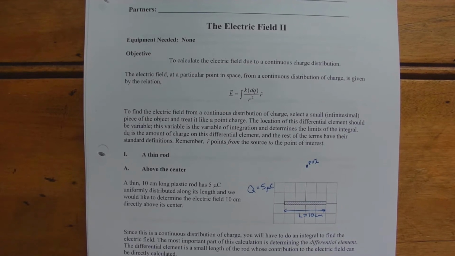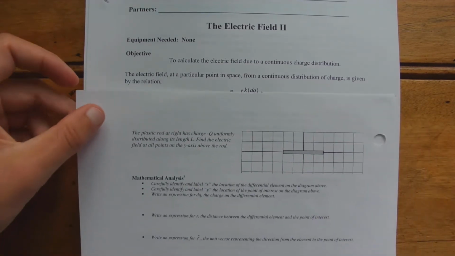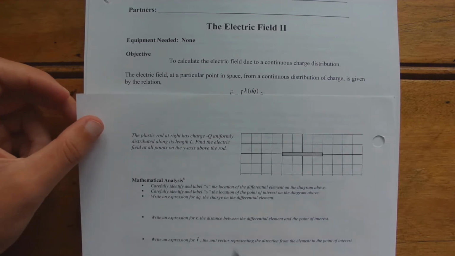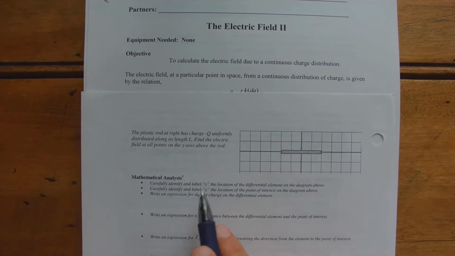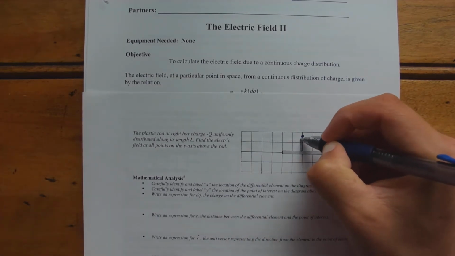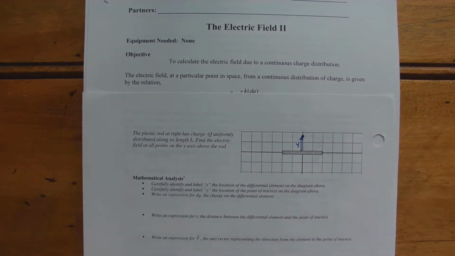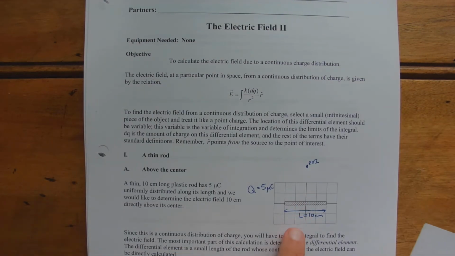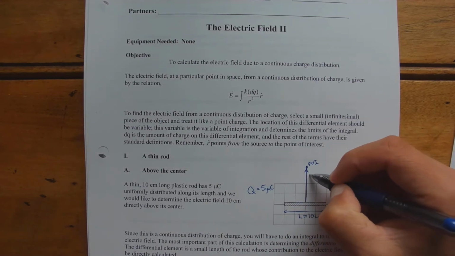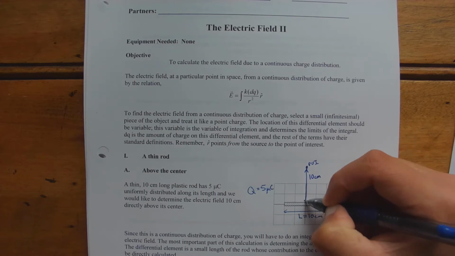Okay, and before we go any further with the lab, let's take a look at problem 56, where we have a plastic rod with a charge minus q uniformly distributed along length L. Find the electric field at all points on the y-axis above the rod. So we're going to skip the first step because we haven't got to that in the lab manual yet. We will need to carefully identify and label y, which is the location of the point of interest. So what changes here is that this distance now is just y. But after we finish solving the problem, we can go back and say y is equal to, here, this distance, 10 centimeters.